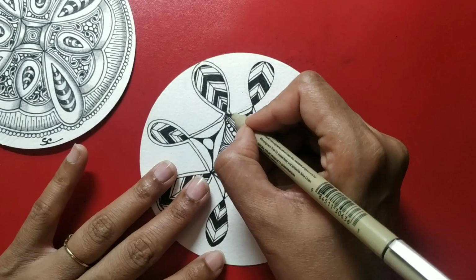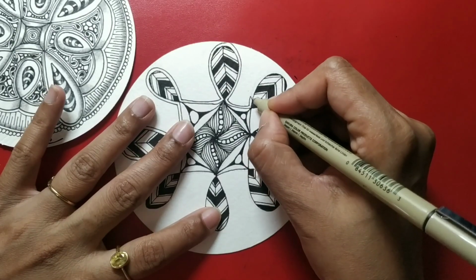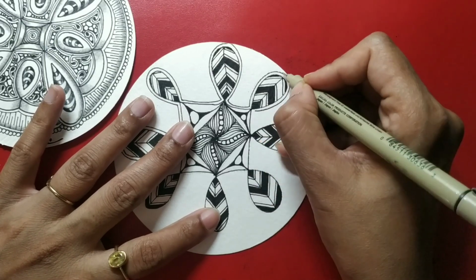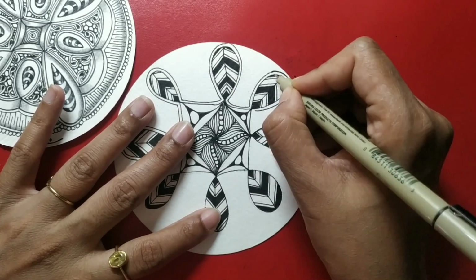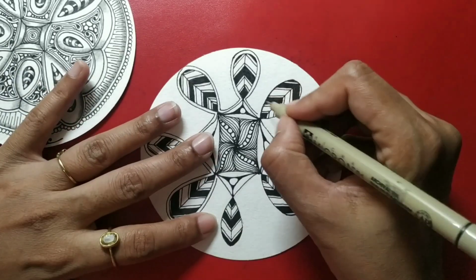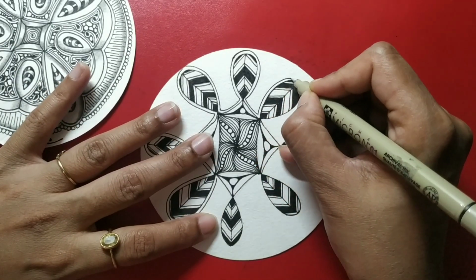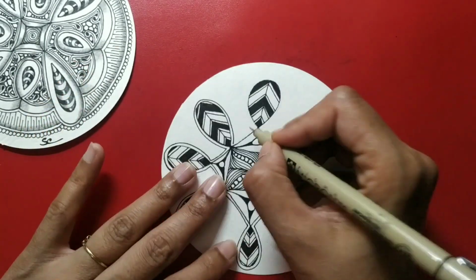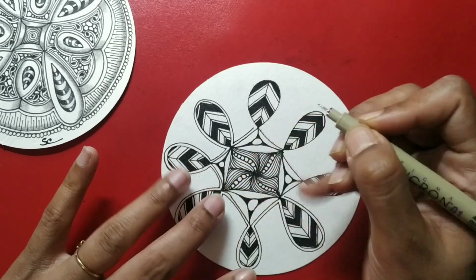So slowly go around, add an aura, kind of repeating the string.